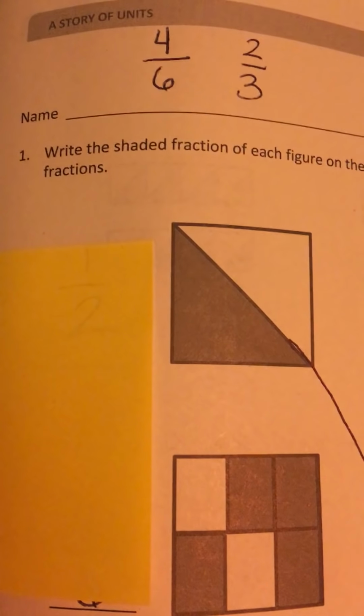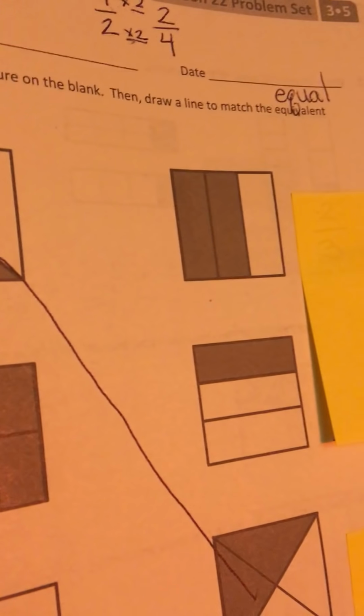Okay, so I covered some of these up because I've done them already. If you look up here at the top, I know there's fractions up there, I was writing some things down. The directions say, write the shaded fraction of each figure on the blank, then draw a line to match the equivalent fractions. I wrote the word equal above equivalent since it means the same thing.